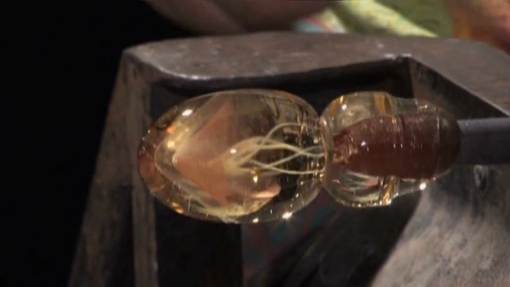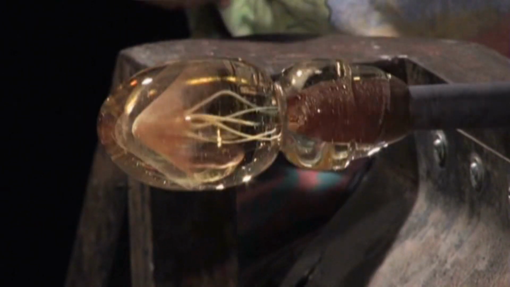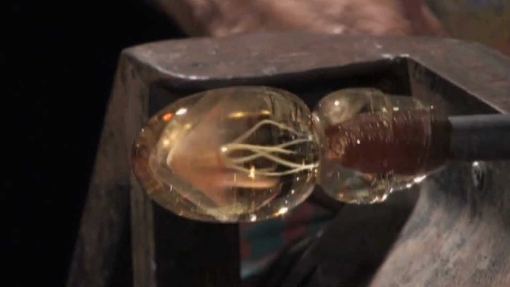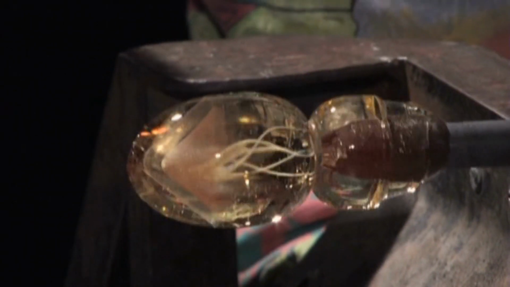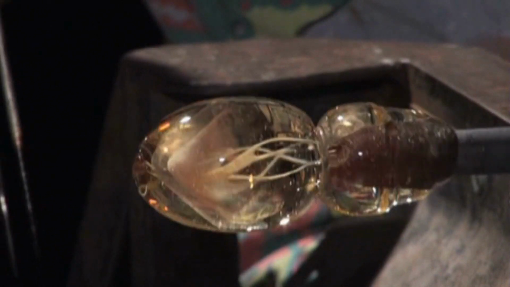There's a huge demand in collectors these days for paperweights. There's a wonderful website north of Monterey, a place called Santa Cruz, and one of the gentlemen there is one of the top collectors and sellers of paperweights worldwide.